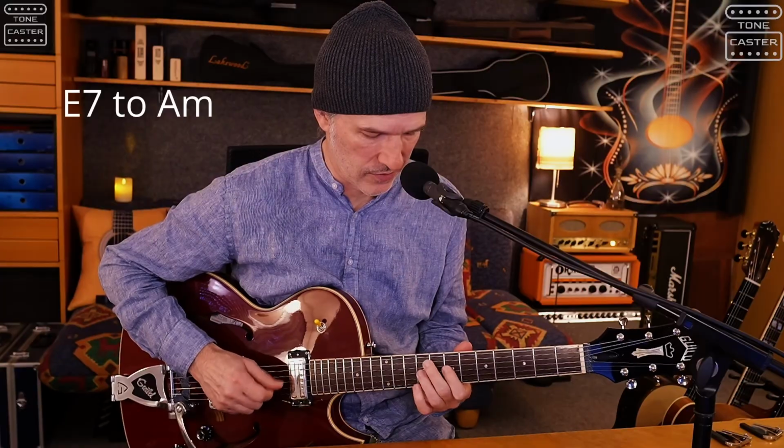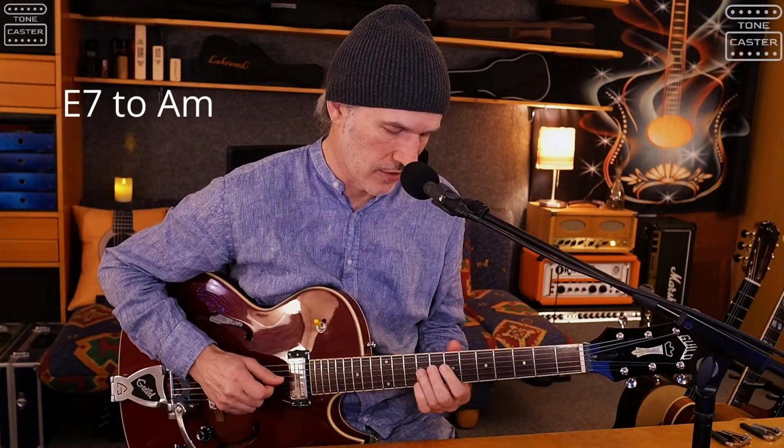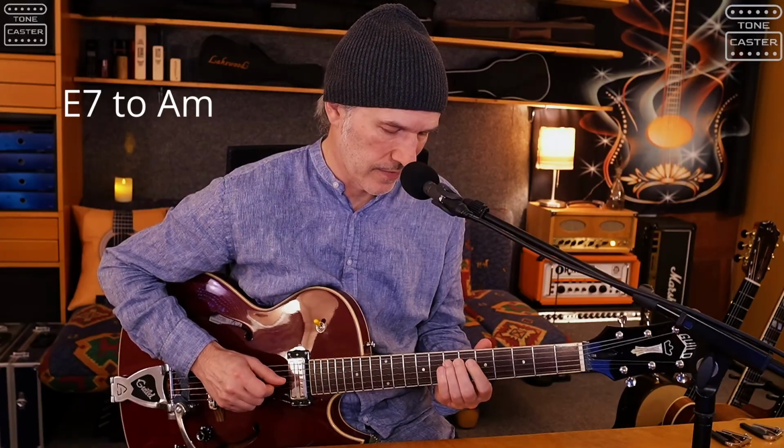Then the E7. Back to the A minor. Try to practice this really slow and find some paths, how you want to lead from one chord to another. I will give you an example with our little chord progression here.